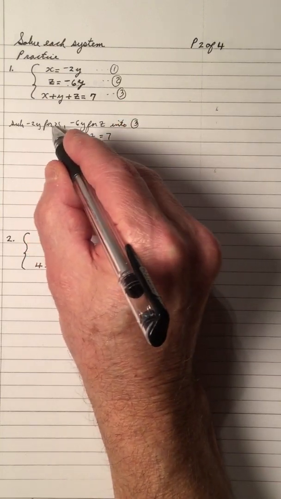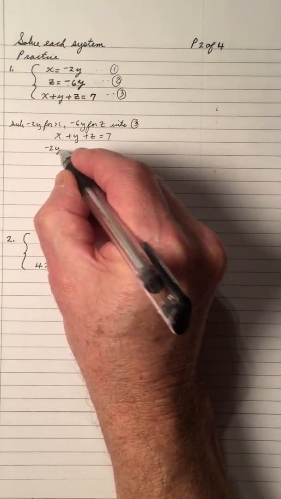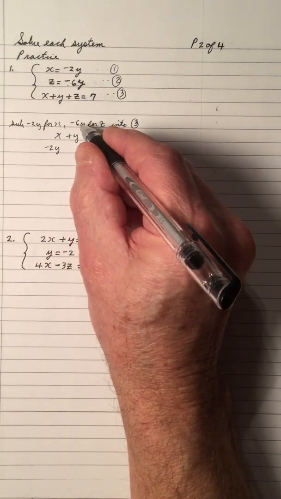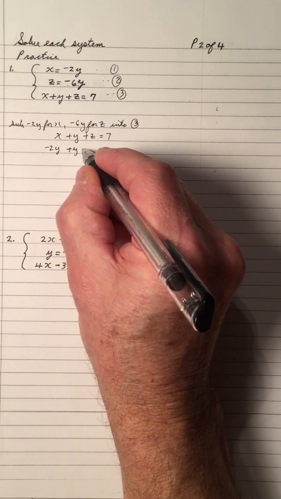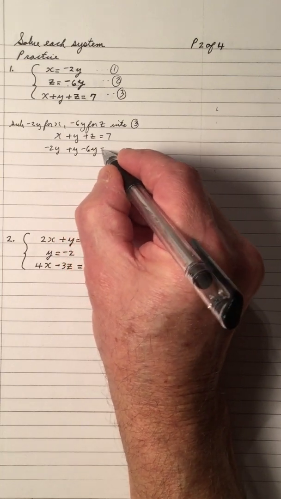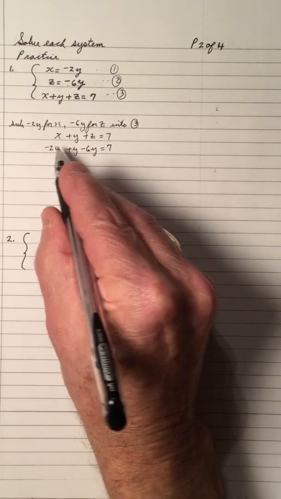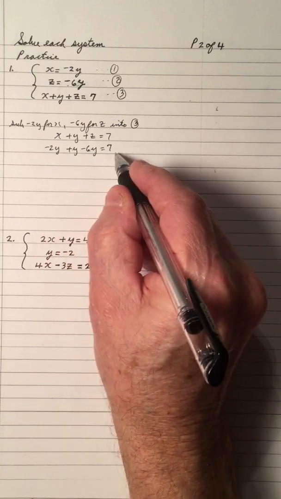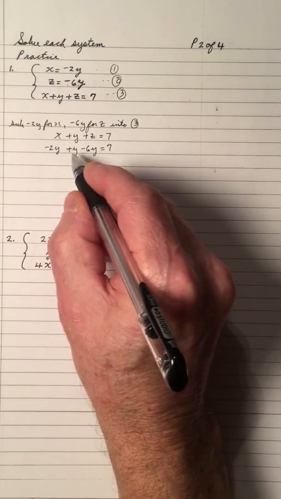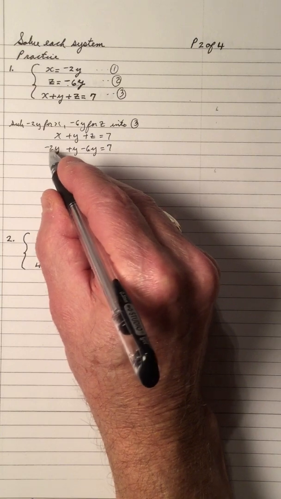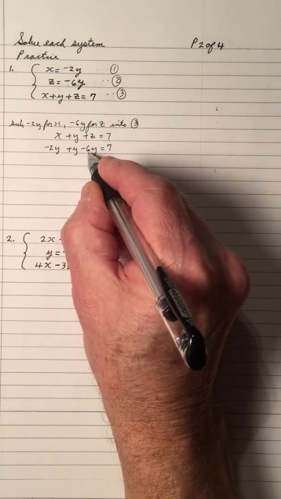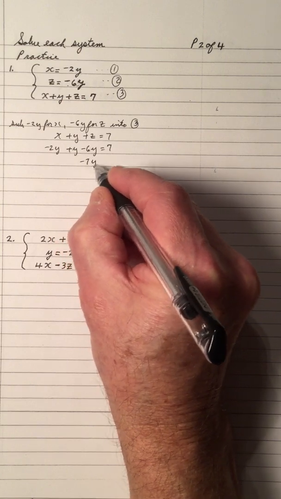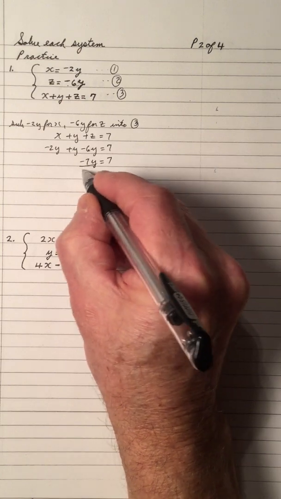So negative 2y for x, and negative 6y for z, subbing those two in. Notice now that I have all y's, so when I add these up, that's a 1, so negative 2 plus 1 is negative 1, and a negative 6 makes negative 7y equals 7.